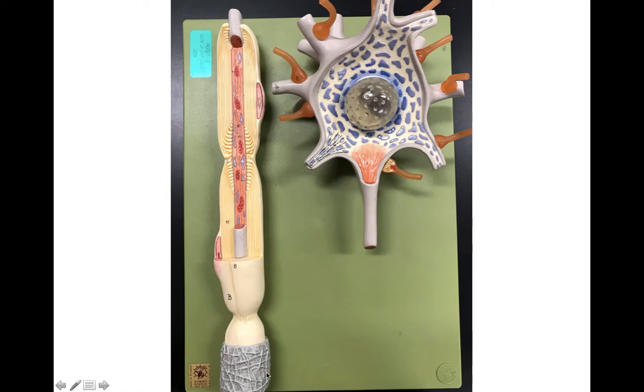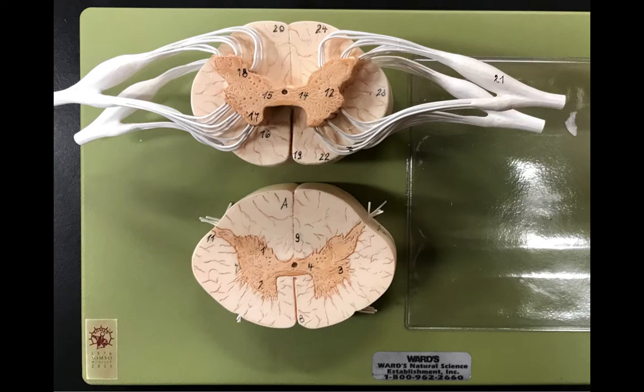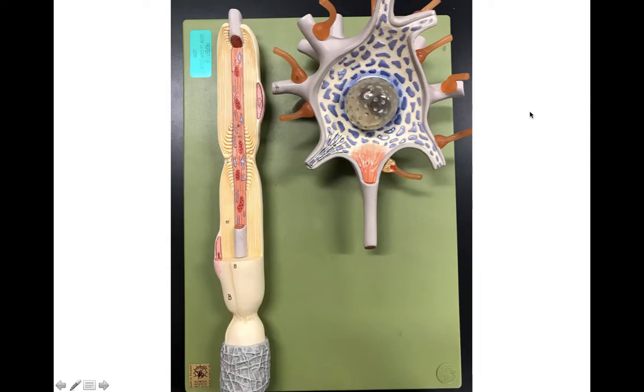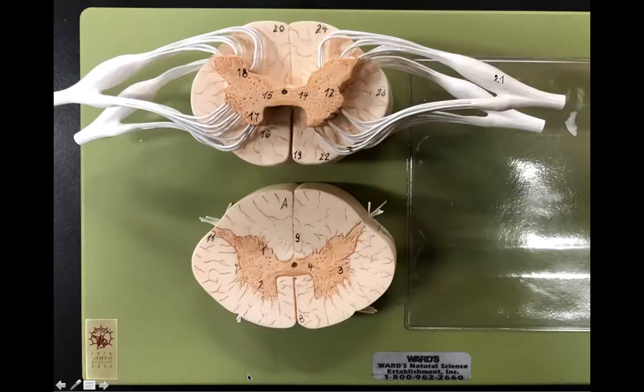Endoneurium covers an individual axon of an individual neuron. Now, none of our models show fascicles surrounded by perineurium. That was on that previous recording that you had to listen to. But you can see epineurium and endoneurium.